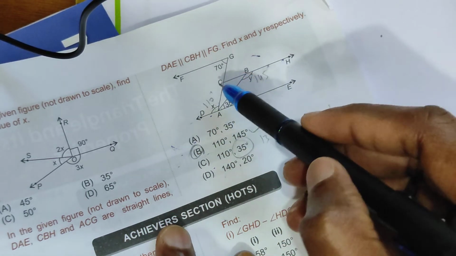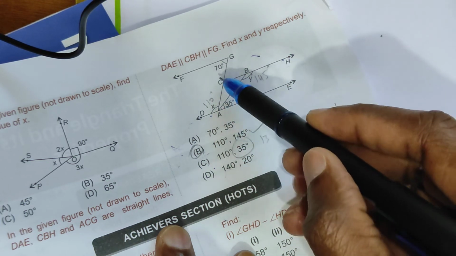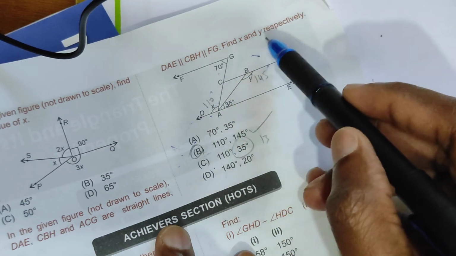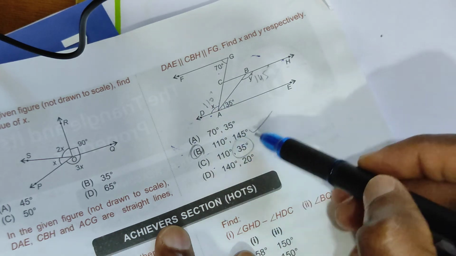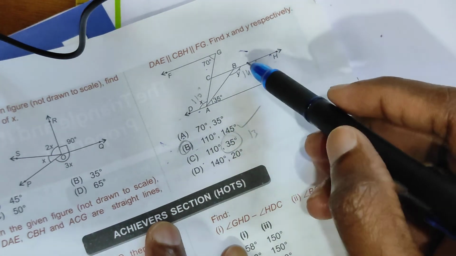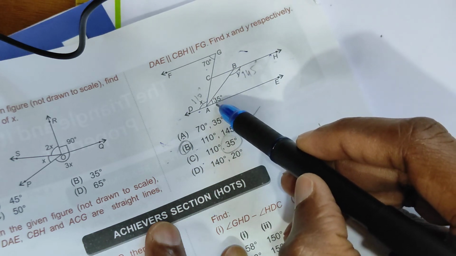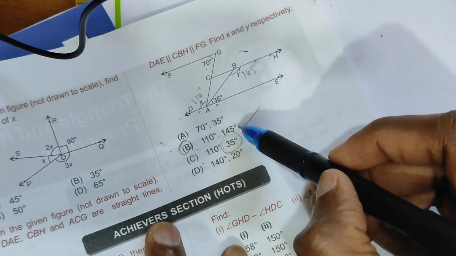So the interior angles must be 180 here. So X plus 70 is equal to 180. X is equal to 180 minus 70, which is equal to 110. You have to find out the angle Y too. This is 35. So here also 35 plus Y is equal to 180. Y is equal to 180 minus 35, 145.